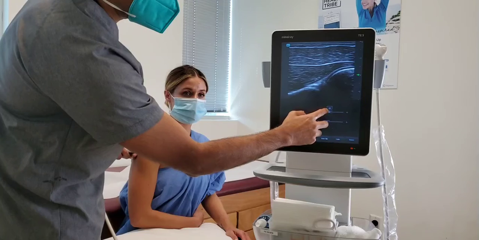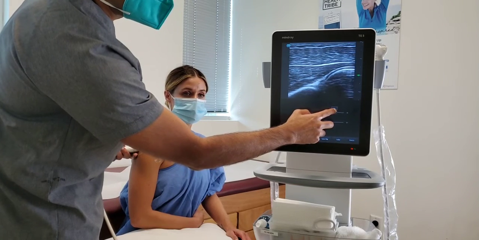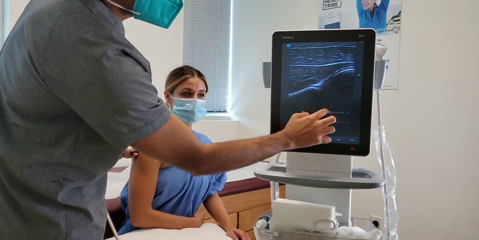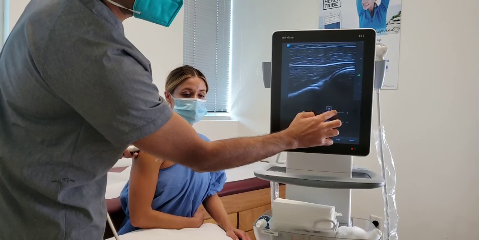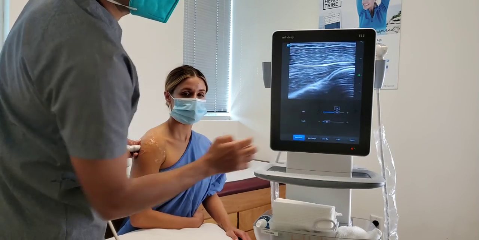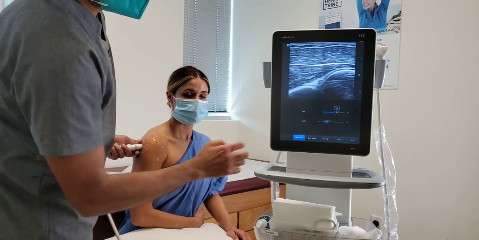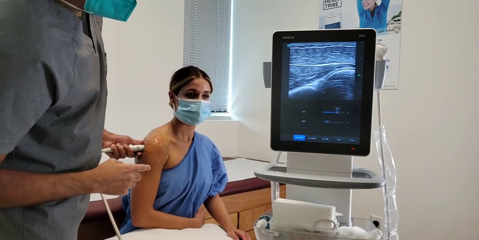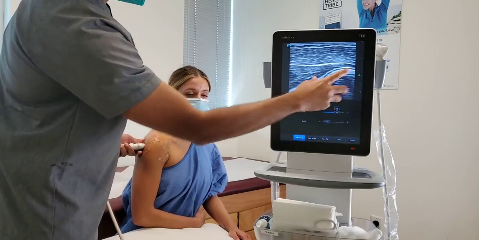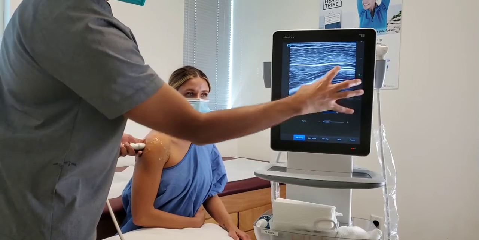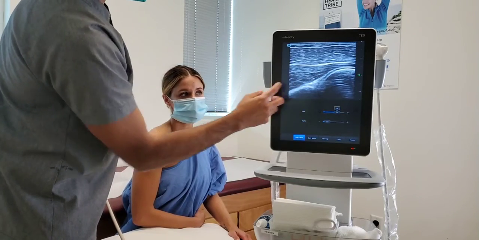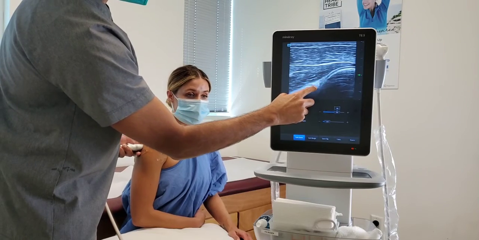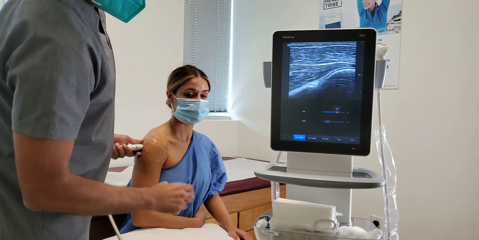And I'm just going to increase the gain a little bit here. Make this a little bit easier for us to see. Okay. So hopefully it's a little bit more clear. Again, here's the ball and the socket. If you turn your head sideways, it kind of looks like a golf ball sitting on a tee or an ice cream on a cone. That's the ball and socket joint. And this bright white triangle right here is a part of the labrum.